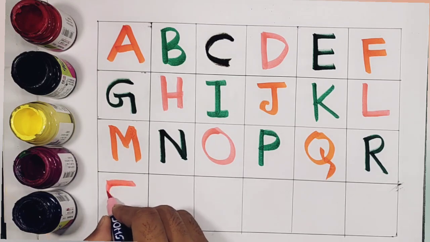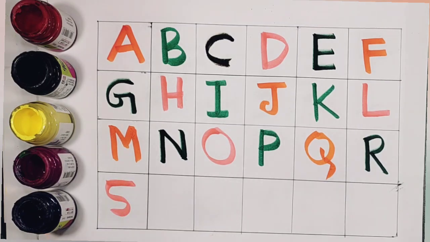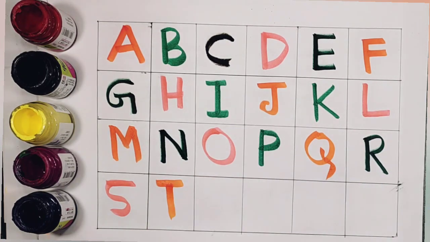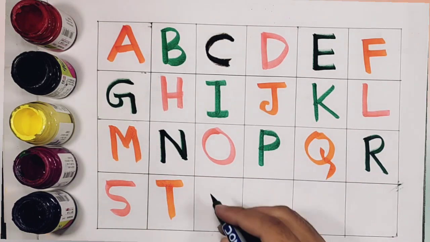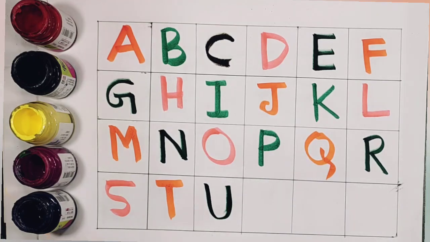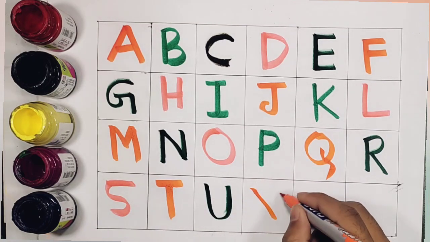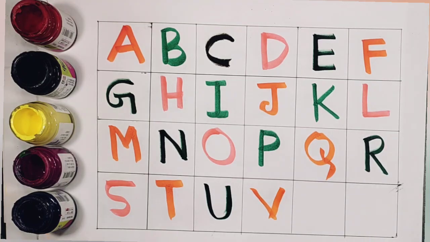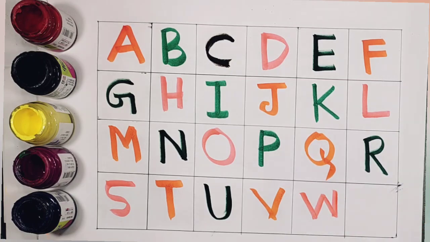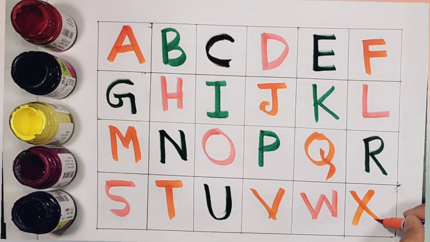S for sheep. T for tiger. U for umbrella. V for van. W for watch. X for xylophone.